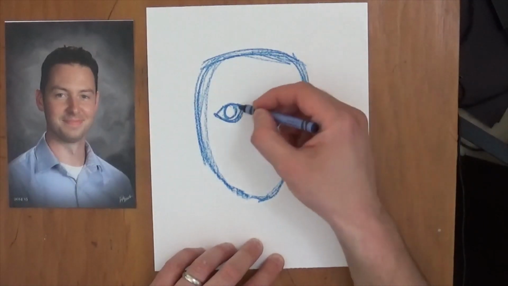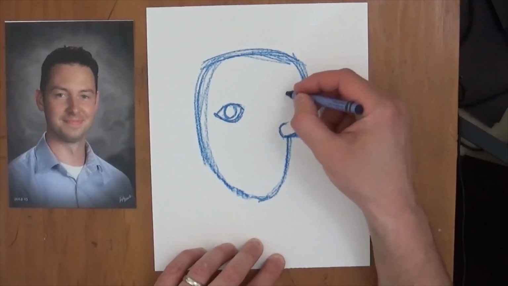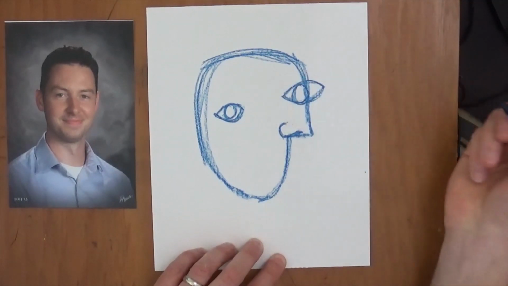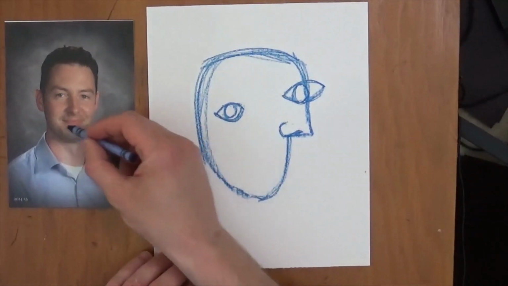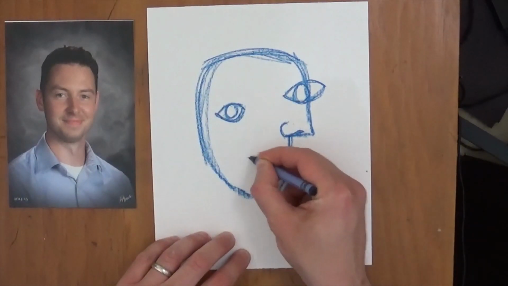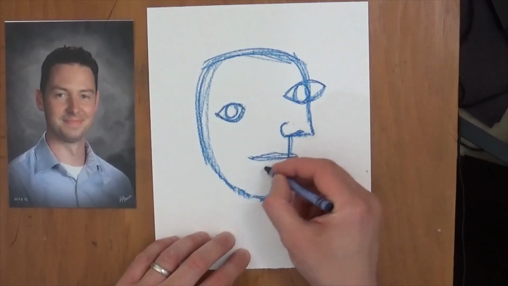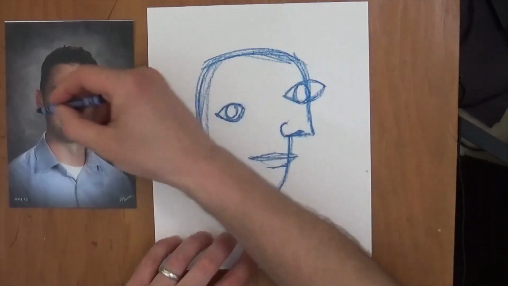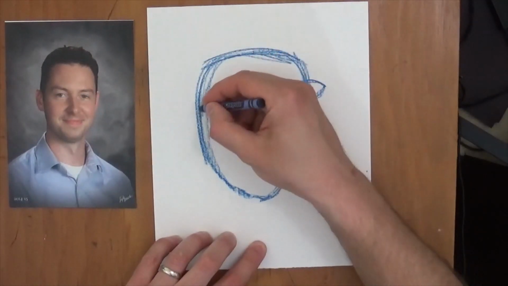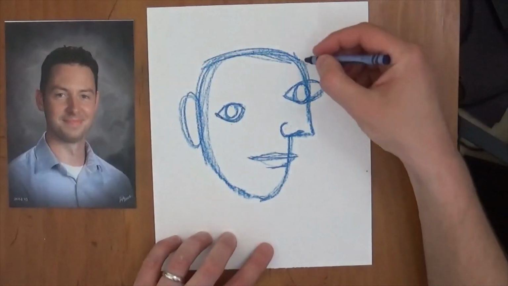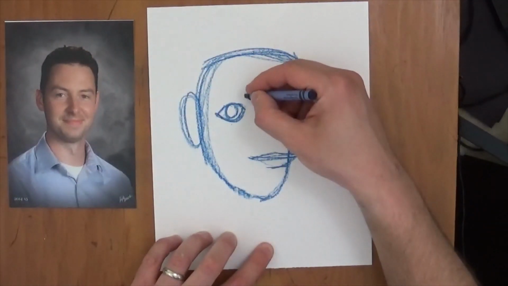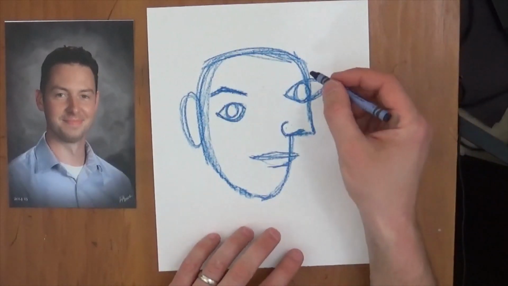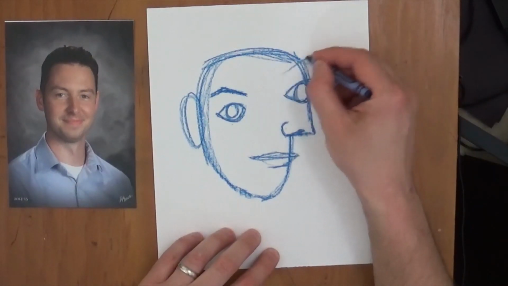But maybe there's one eye that's kind of overlapping like this. And maybe I'll make it bigger. There we go. And I'm looking at the shape of my mouth that I see. Maybe my mouth goes off a little bit too. And then my ear. Like that. Eyebrows, think about the shape of your eyebrows. It doesn't have to be you though, it could be anybody that you know. But it's abstract, remember?